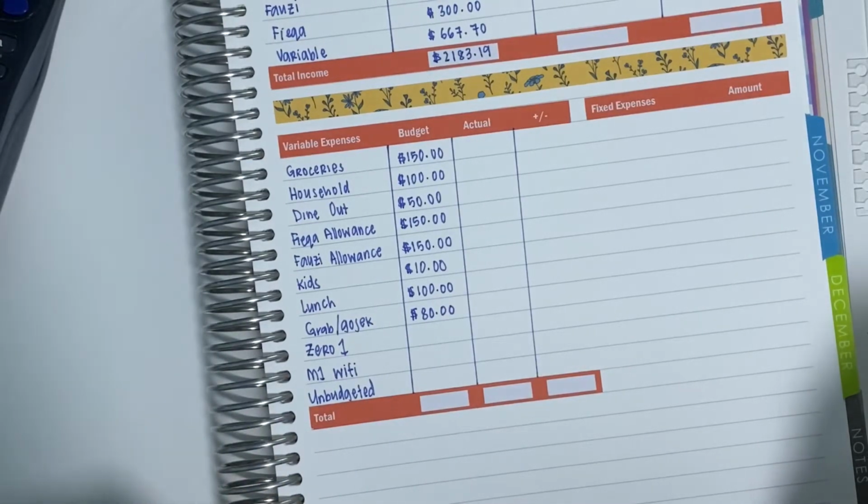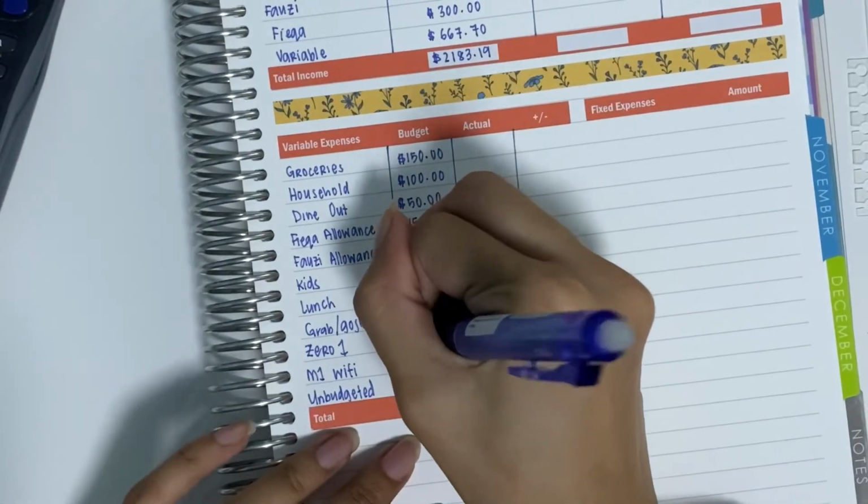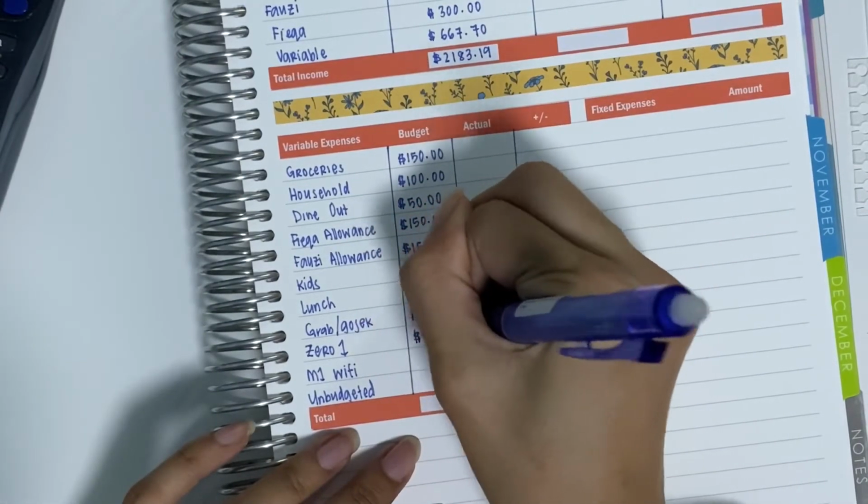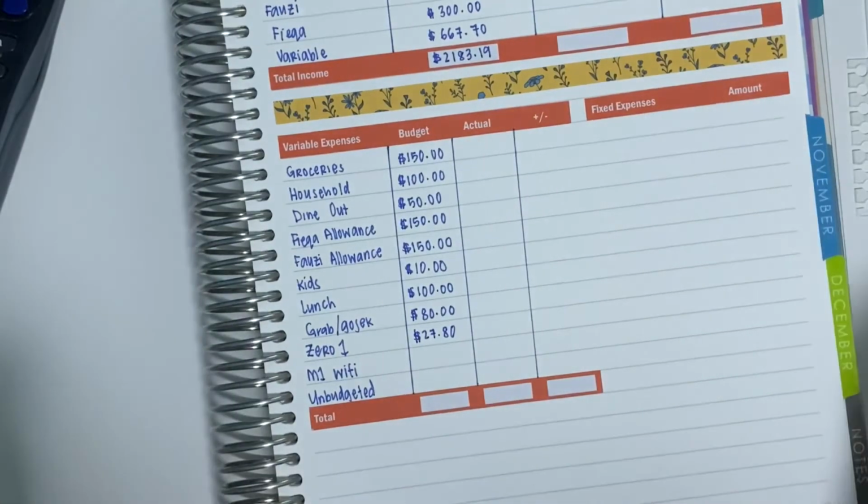For my M1 bill, I'm budgeting $27.80. This is always the same every month, but I am scared that I make an over call for a normal call. For WhatsApp and all internet, I'm okay. But for the normal call, I am scared I go over the limit. Usually I go 2, 3, 4 minutes extra for that month. That's why it's still under variable expenses.